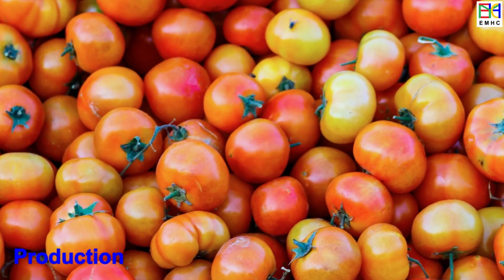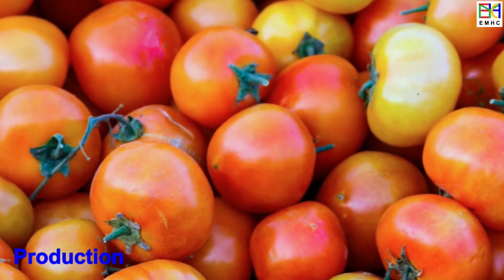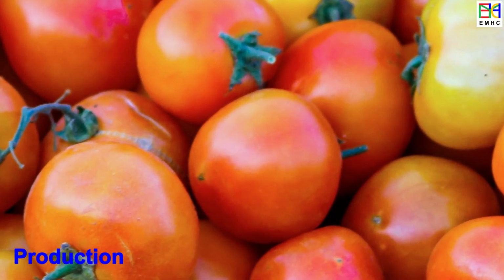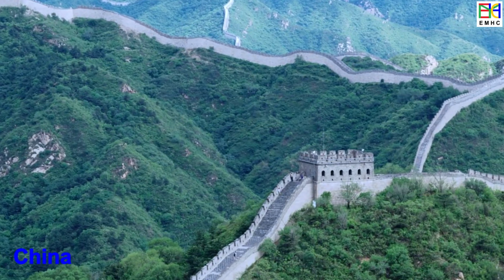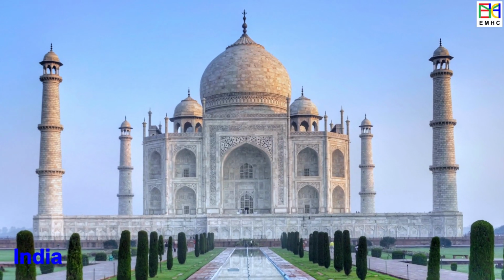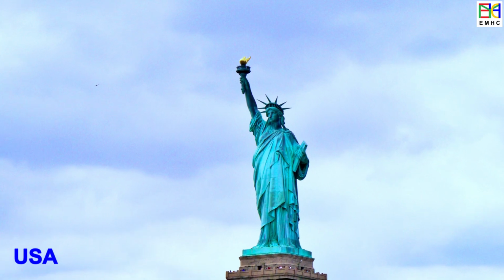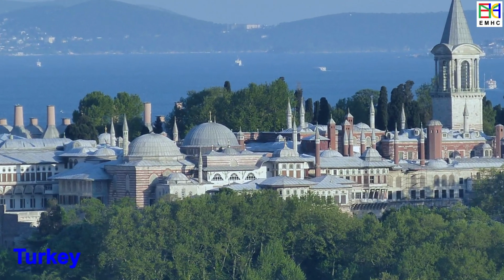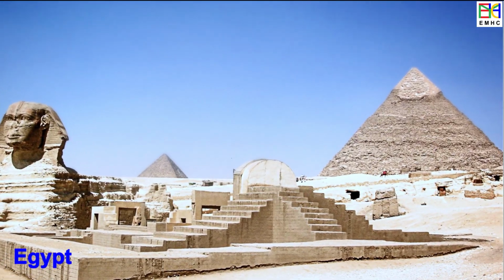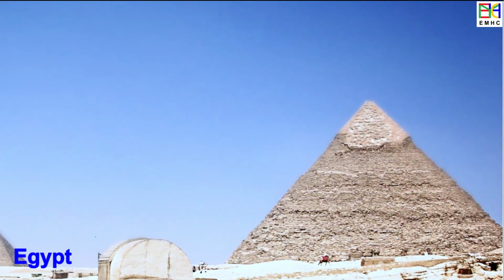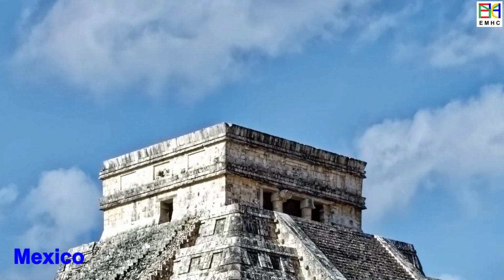About 190 million tons of tomato are produced worldwide annually. China is the largest tomato producer in the world. India is the second largest producer. The United States, Turkey, Egypt, and Mexico are also major tomato producers. Tomato is also an important fruit crop in many other countries.